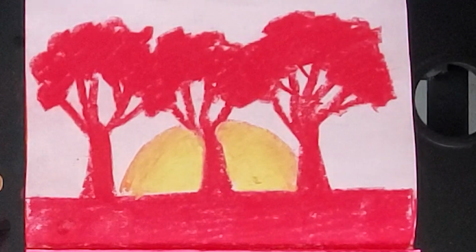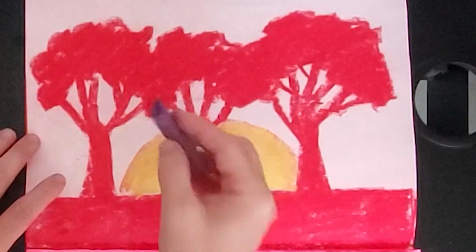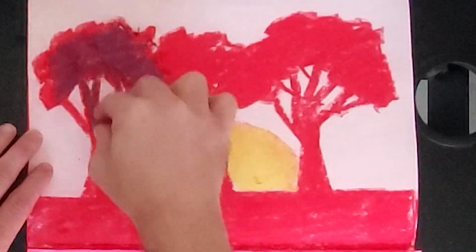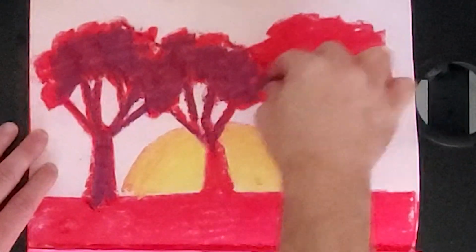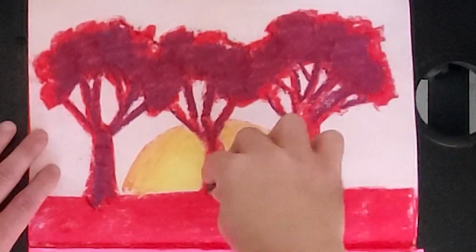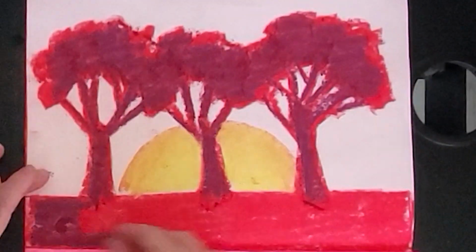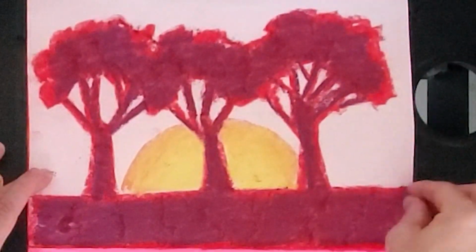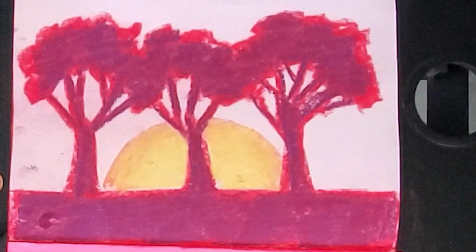I'm going to draw that with orange, and then I'm going to take a light yellow or even a white, and I'm going to color the inside of that sun. Then I'm going to fill the inside of the trees with darker shadows. Maybe instead of black, I will use purple.